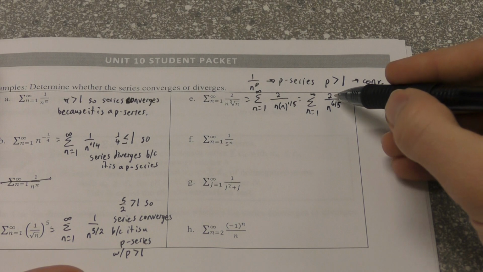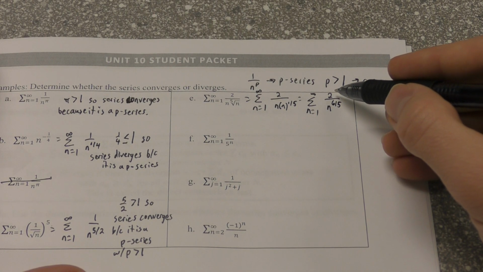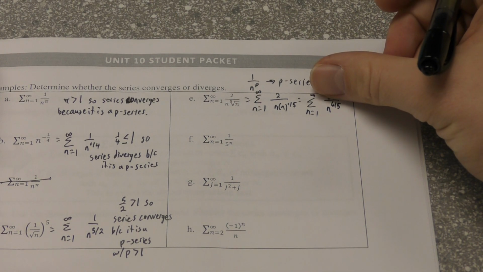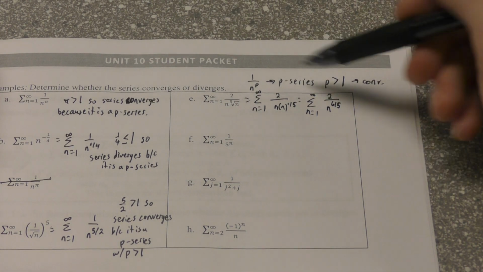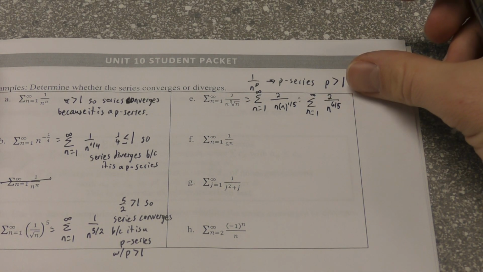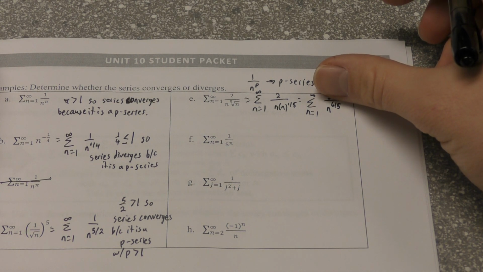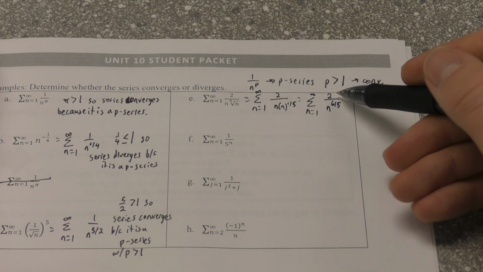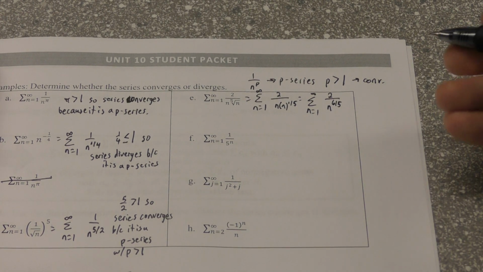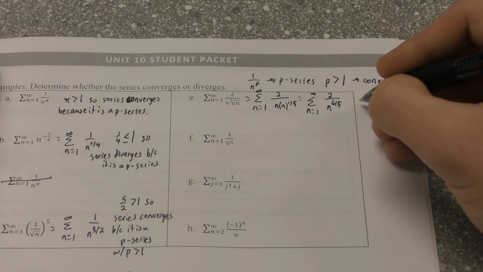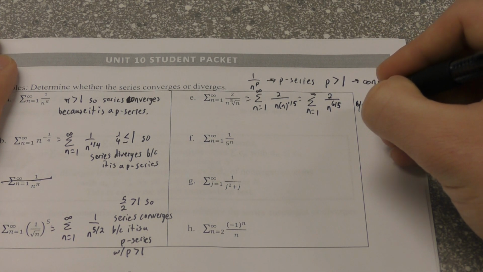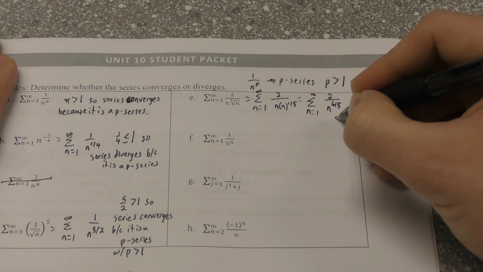And notice all we got here is a factor that's going to multiply it. Without that factor, we'd have 1 over n to the 6/5. 6/5 is greater than 1. So if 1 over n to the 6/5 converges, and we're just multiplying whatever that convergent value is by 2 every time, it will converge also. And so we'll say that this series also converges because 6/5 is greater than 1.